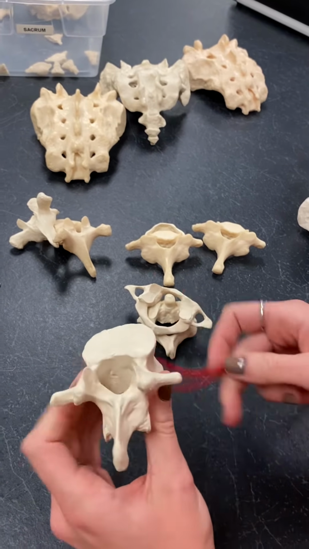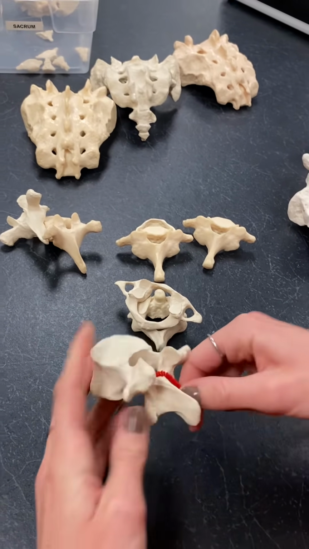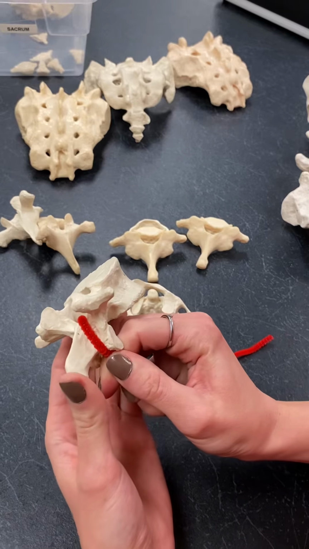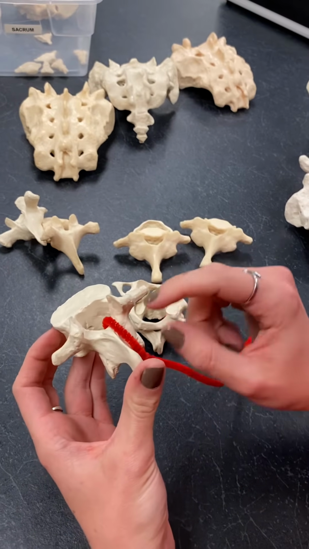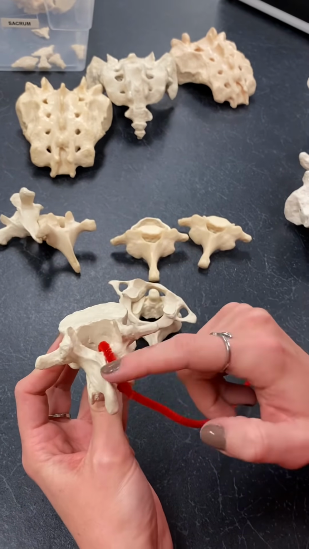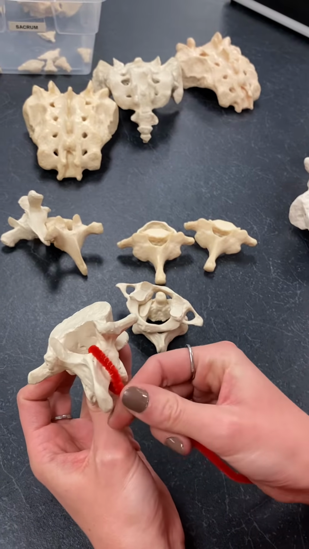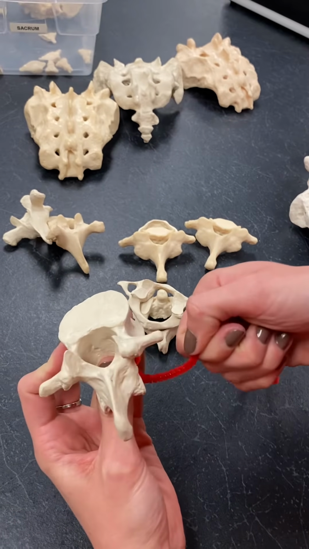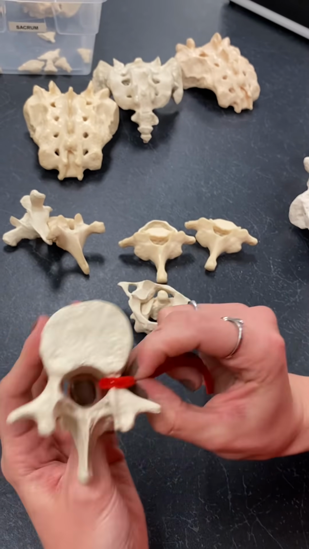When we start, we have this part right here that the pipe cleaner is covering. This is called your lamina. So this is going to connect these transverse processes with your spinous process. So it's just that section right there. And then next we have the pedicle, which is this section.